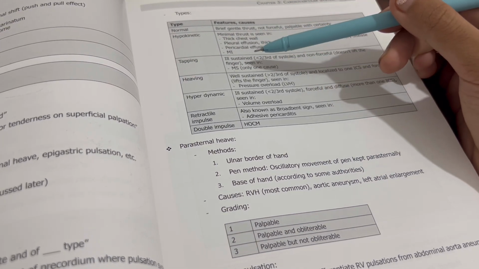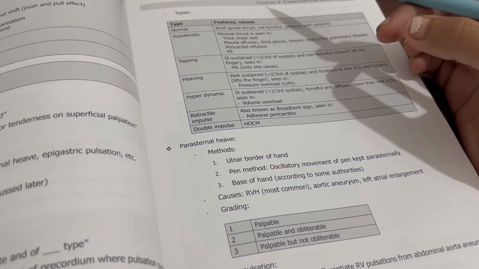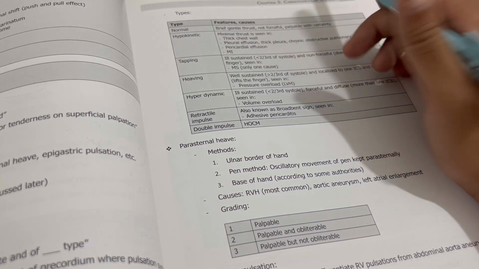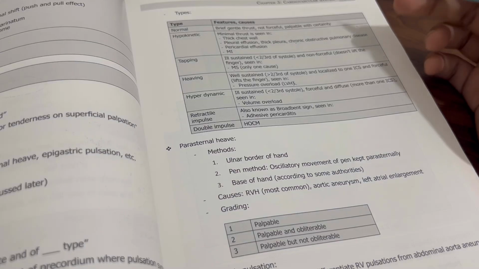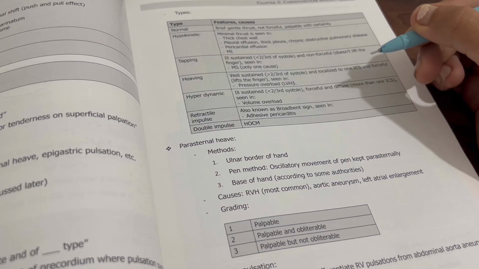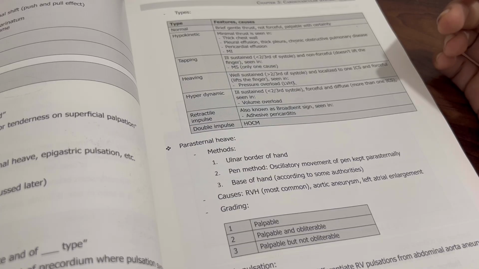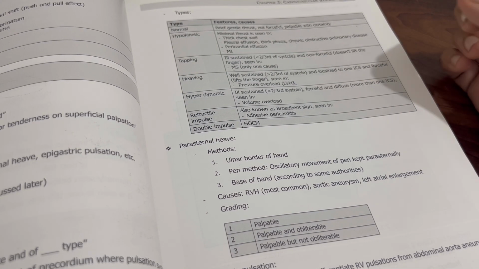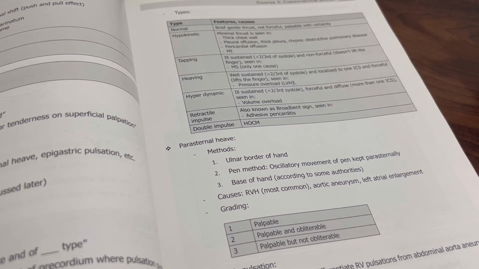Heaving apex beat, it is well sustained and localized to one intercostal space and forceful. It literally lifts the finger. It is seen in pressure overload conditions like LVH. Hyperdynamic. What is hyperdynamic? It is ill sustained, forceful, and diffuse. That is more than one intercostal space. It is seen in volume overload. Retractile impulse, also known as broad bend sign, it is seen in adhesive pericarditis. Double impulse is seen in HOCM.